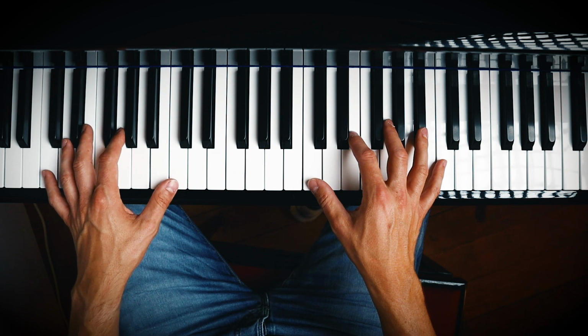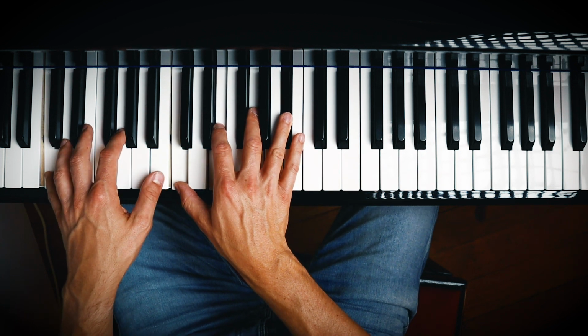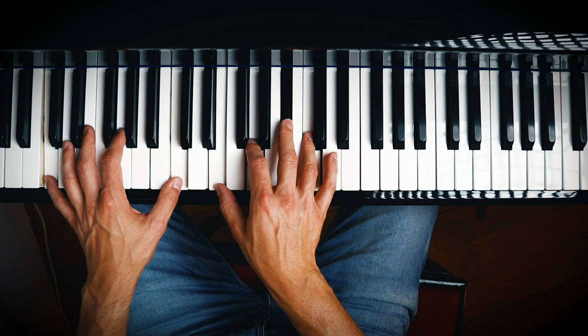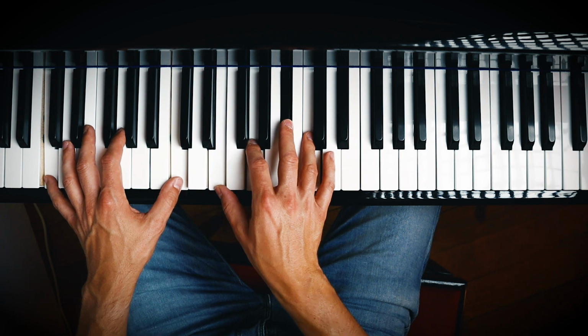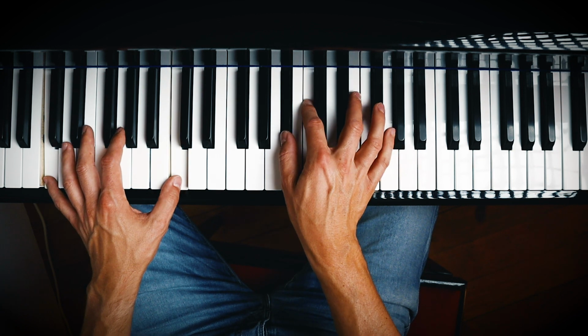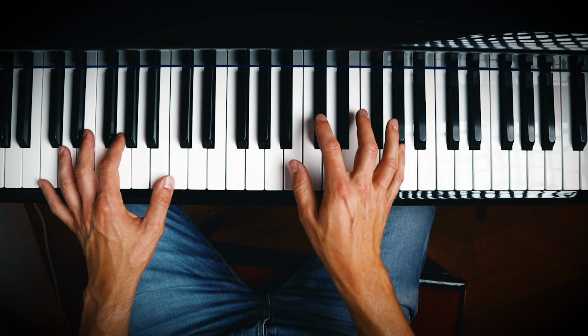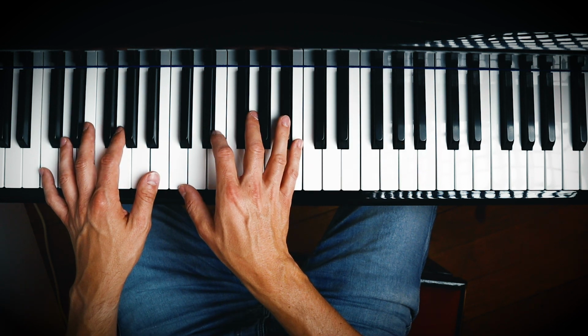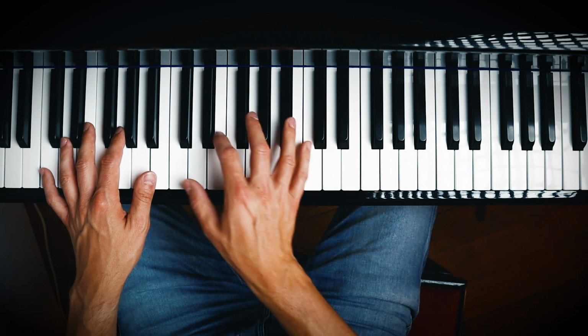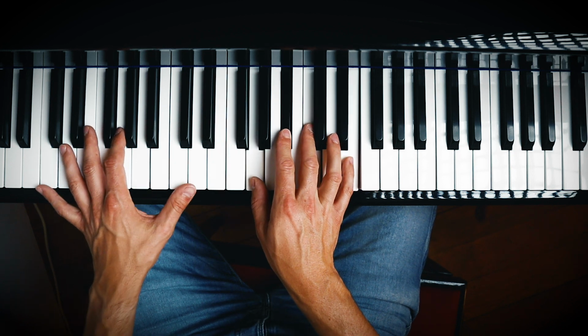That's why I mentioned that you should learn each chord in all inversions. So root position, first inversion, second inversion, and the third inversion. Instead of playing a C7 in root position, I would play it in the second inversion like this. Root position, first inversion, second inversion.